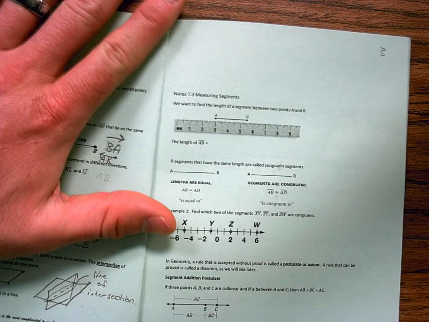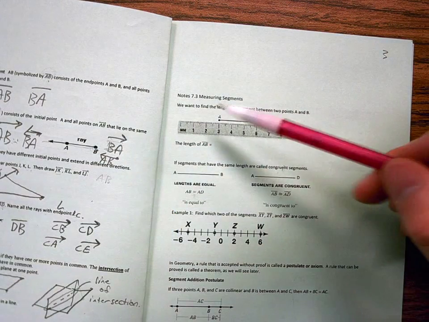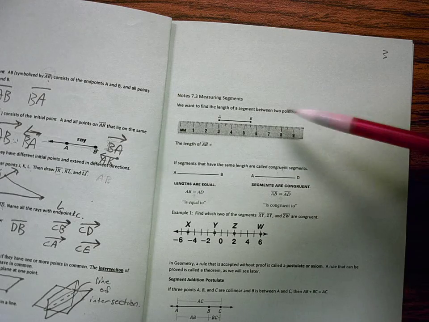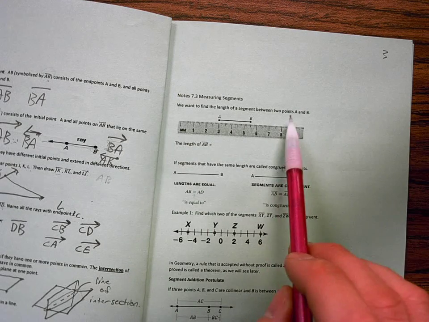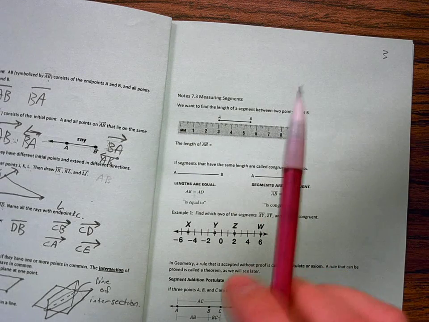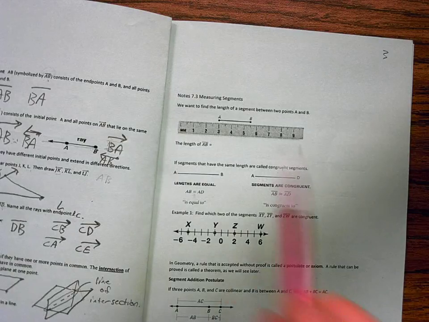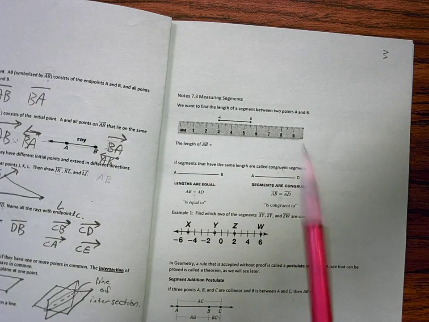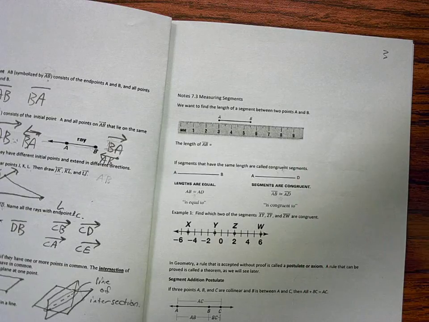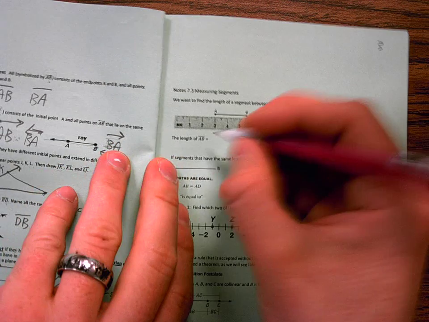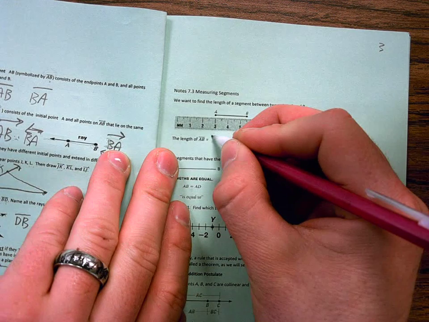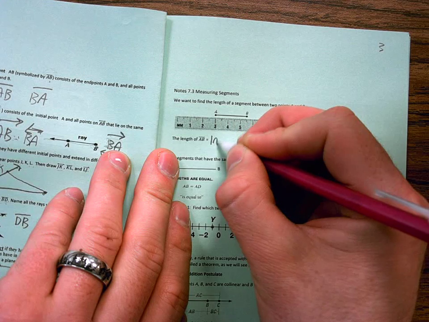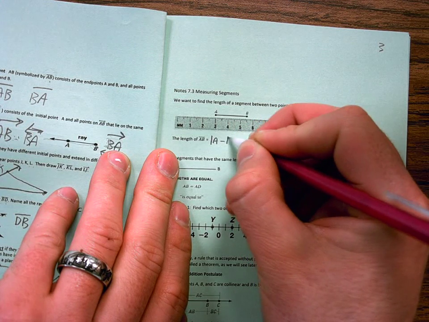Page 3, measuring segments. We want to find the length of the segment between points A and B. Can we describe this length as a negative? Is the length of something negative? No, it's going to be a positive. So this is why I introduced today going over absolute values. So we want to find the absolute value of A minus B.